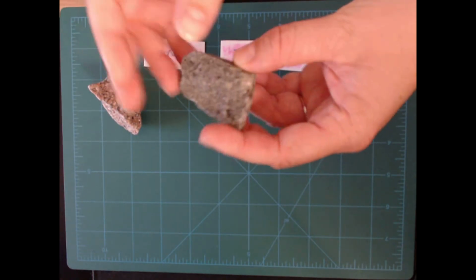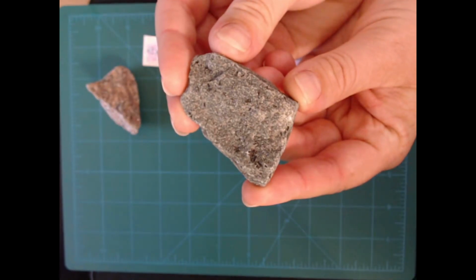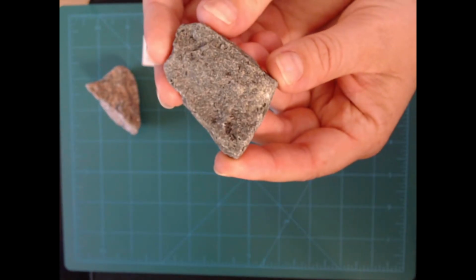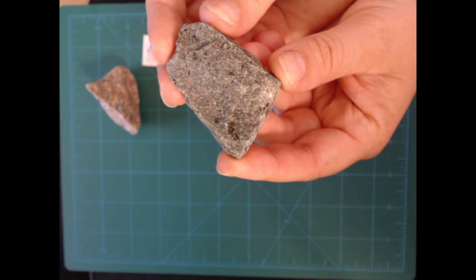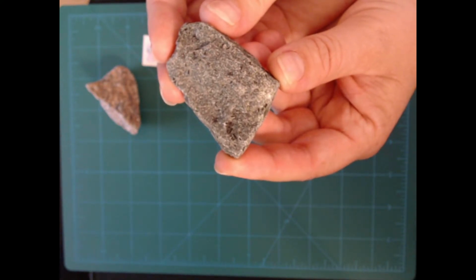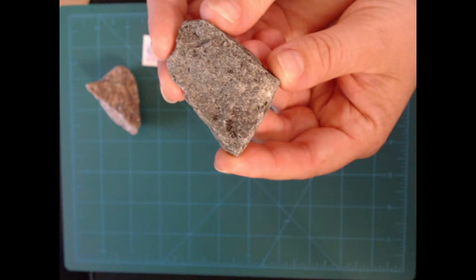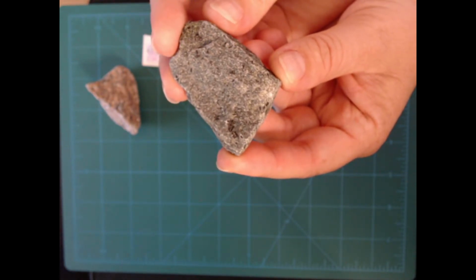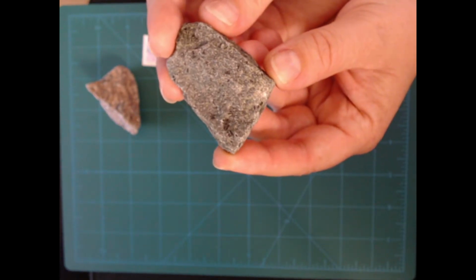Because this cooled at the bottom of the ocean, you can see it still looks very coarse, right? It doesn't have that glassy structure the way obsidian does, but it also doesn't have that popcorn look the way that scoria does. Even though it is extrusive, because it was surrounded by water, it had to cool at a different rate.